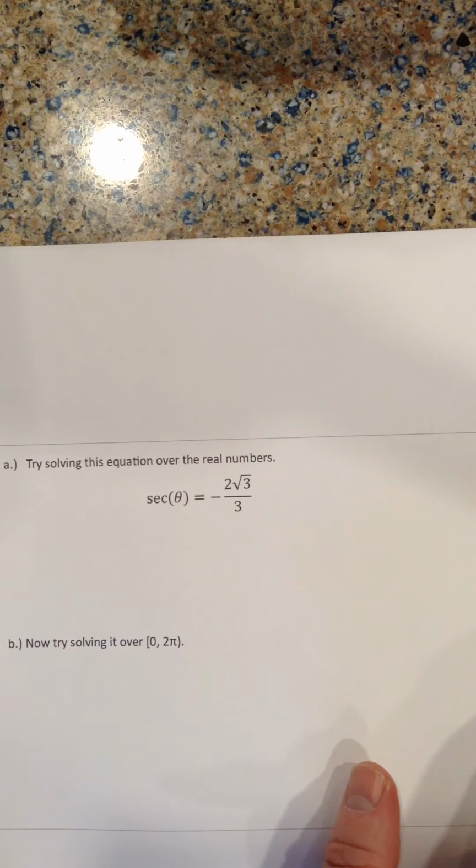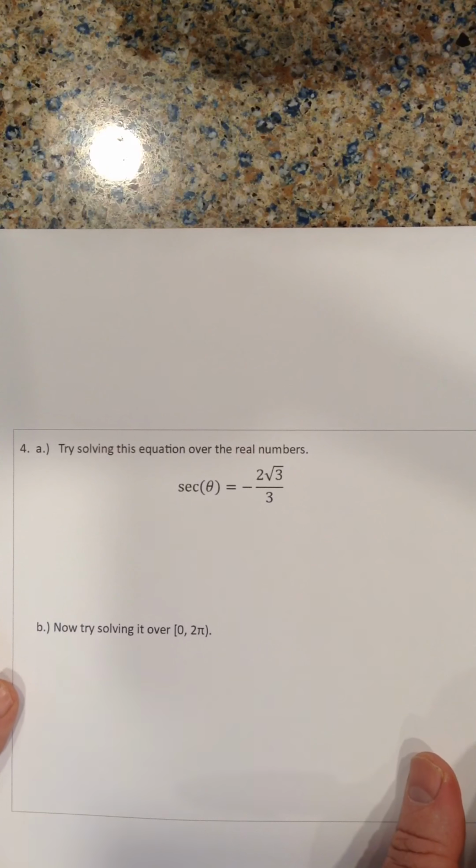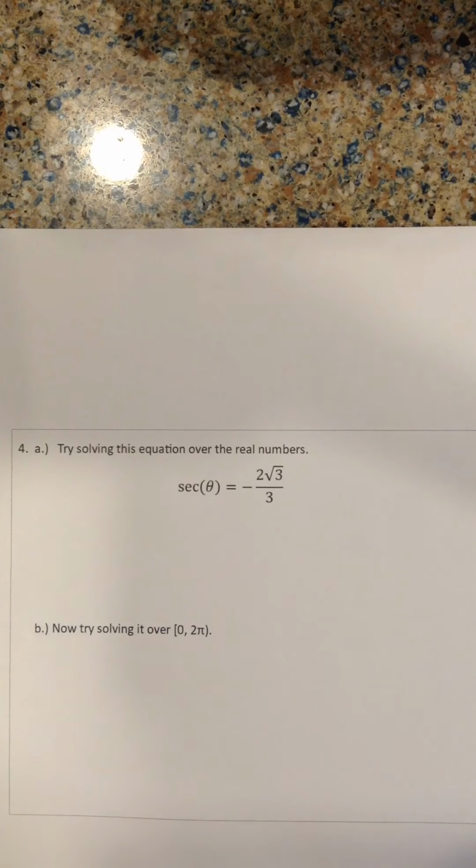Okay, and last, here's a problem for you to try. We'll go over it in class. Pause the video so you can get it.